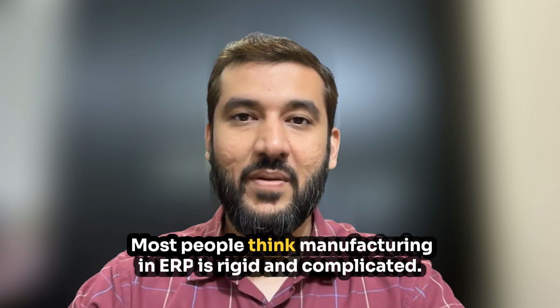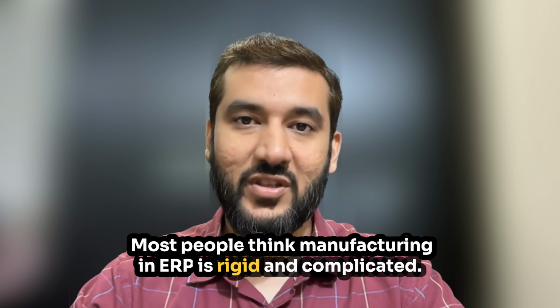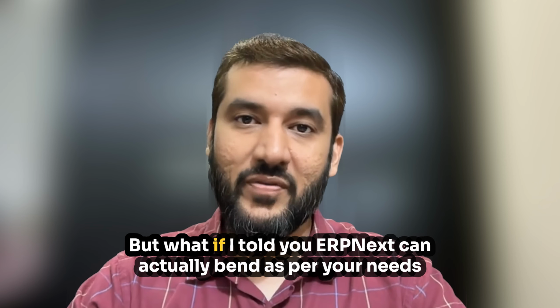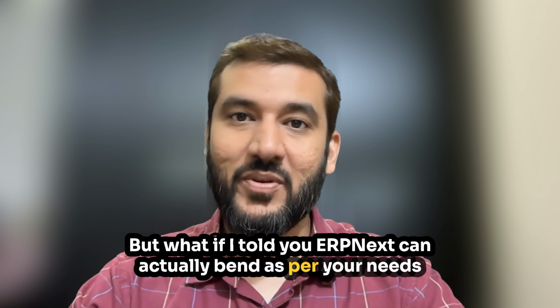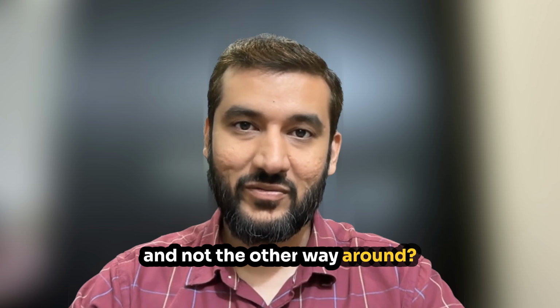Most people think manufacturing in ERP is rigid and complicated. But what if I told you ERPNext can actually bend as per your need and not the other way around?